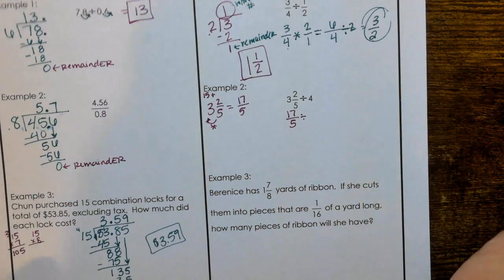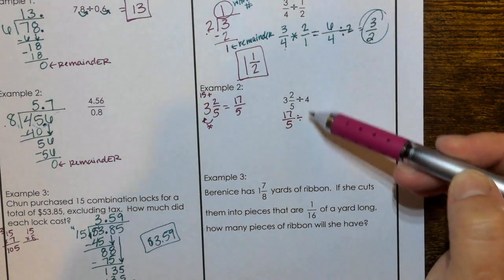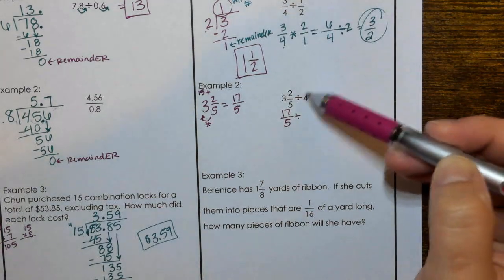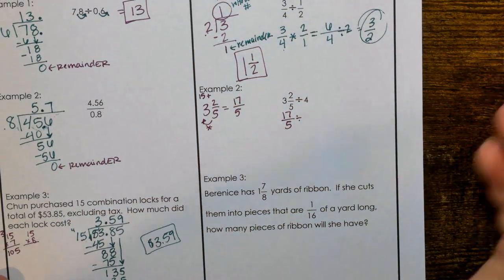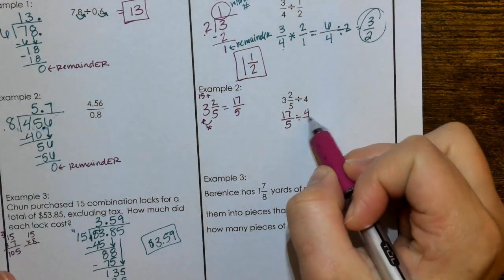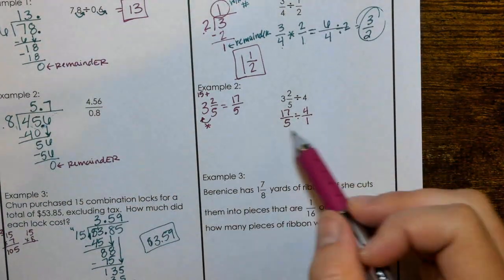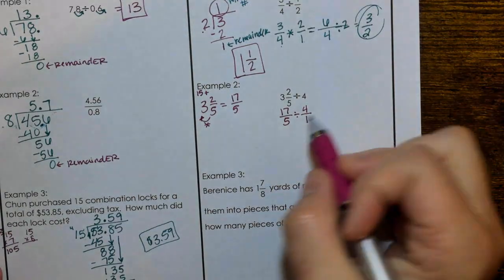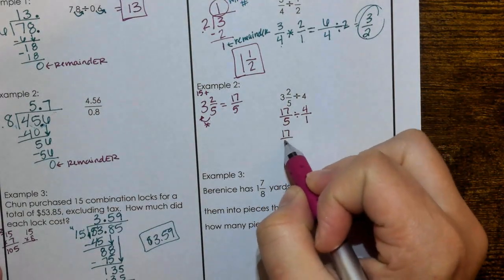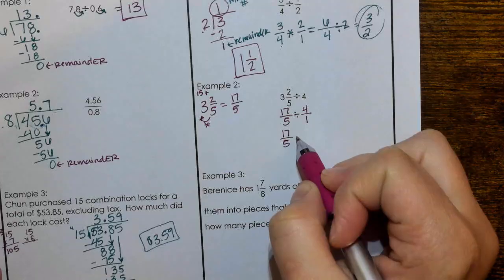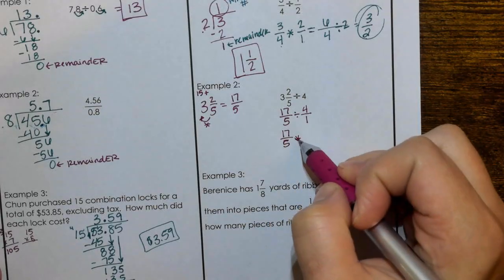I am dividing. 4 is a whole number. What can we do in math to change a whole number to a fraction? We can put it over 1. So now we need to change our division to multiplying by the reciprocal. So 17/5 times the reciprocal.